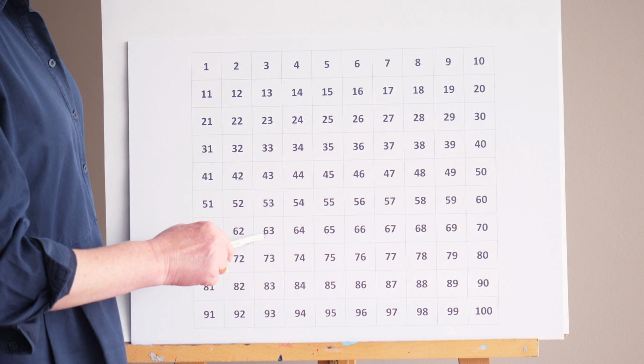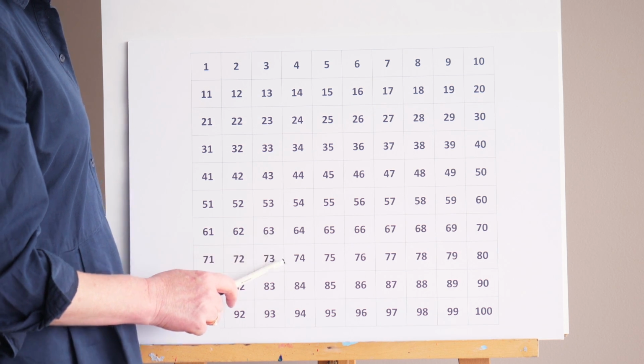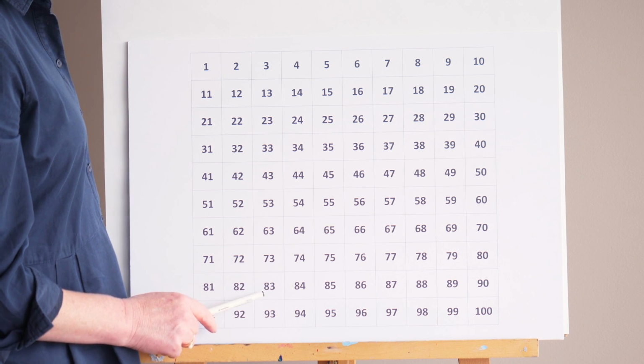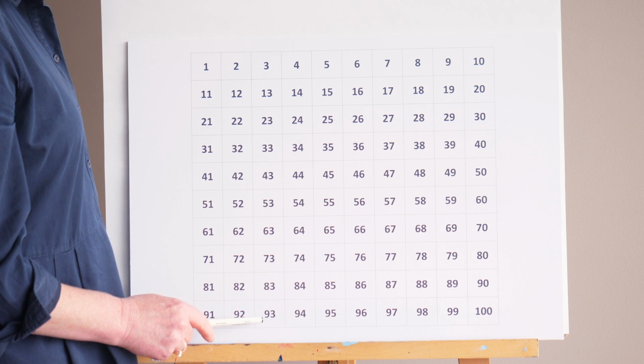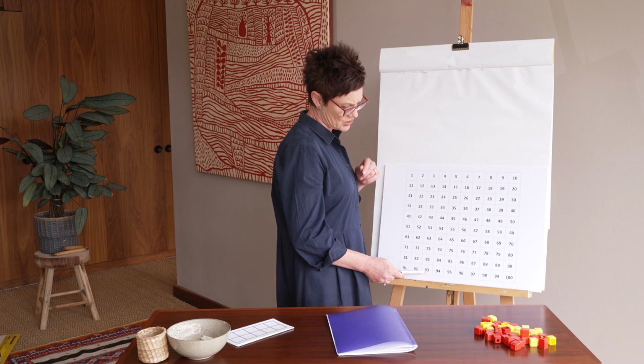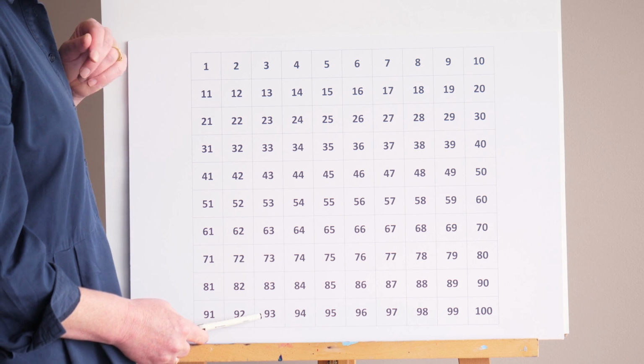Let's count forwards from 63. 63, add a 10, 73, add a 10, 83, add a 10, 93. And if we go backwards, let's take away 50 from this number. 5 lots of 10.